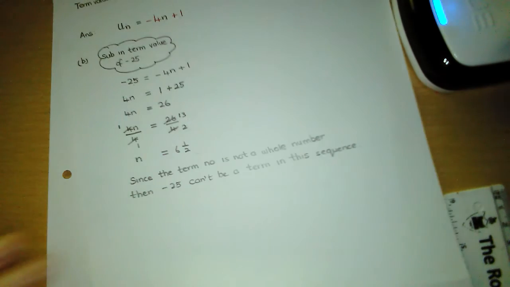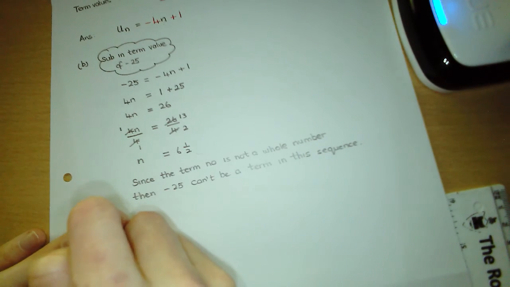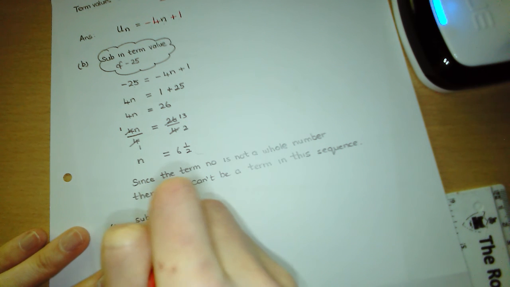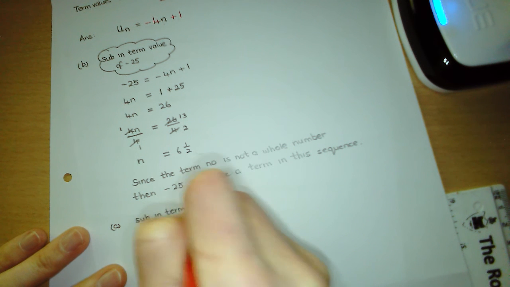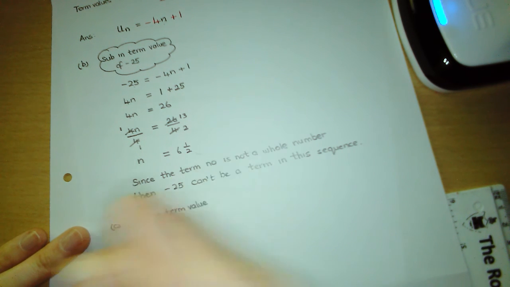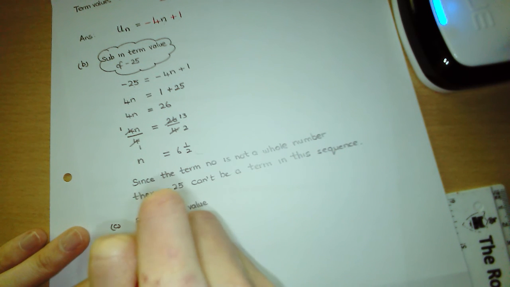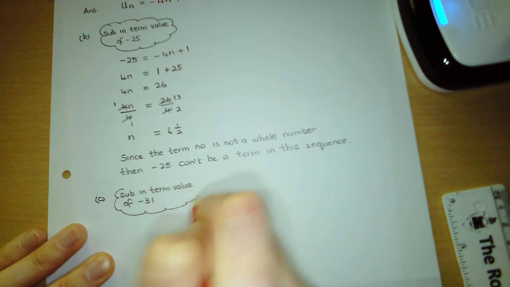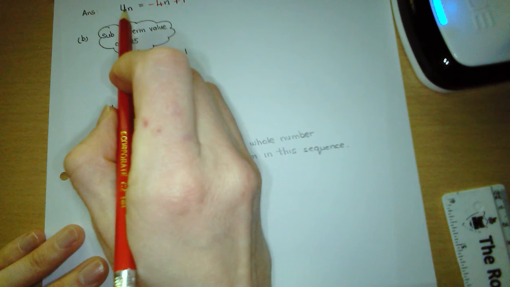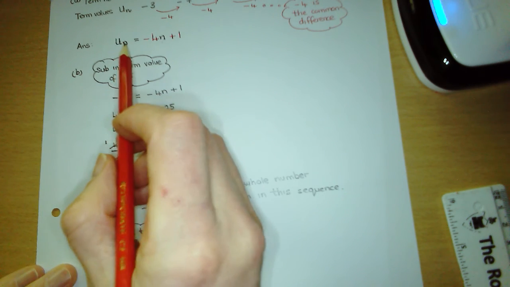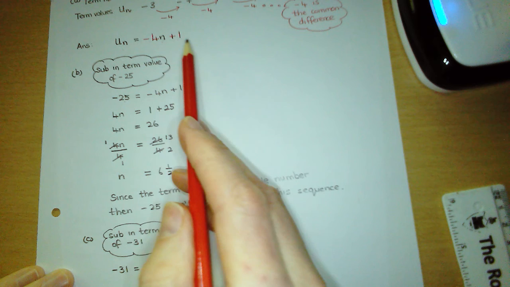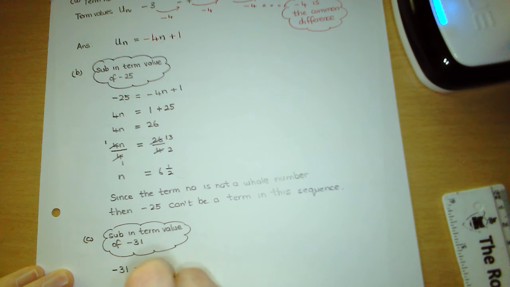So part C, sub in term value of minus 31. Go to your nth term formula, replace the term value with minus 31, and that's going to be equal to minus 4n plus 1.